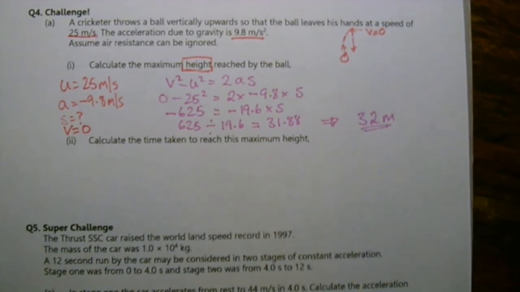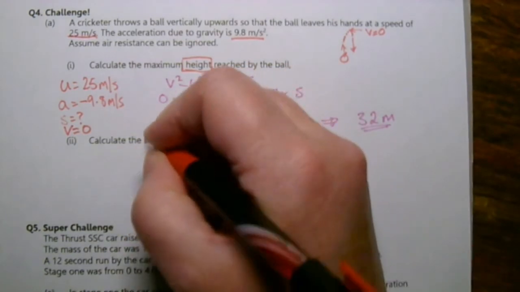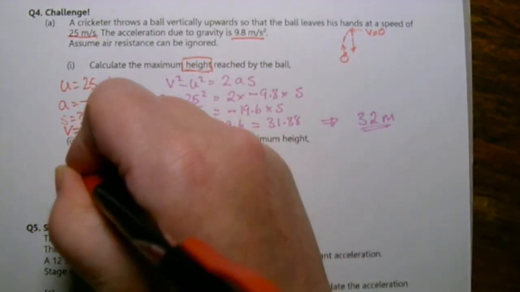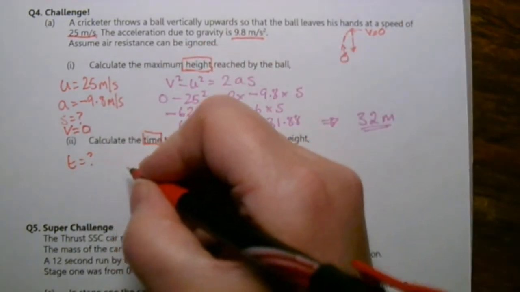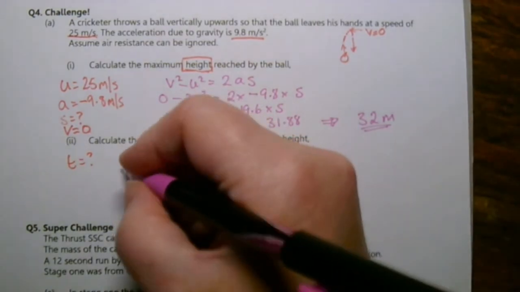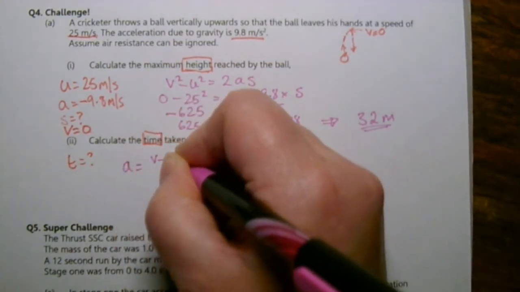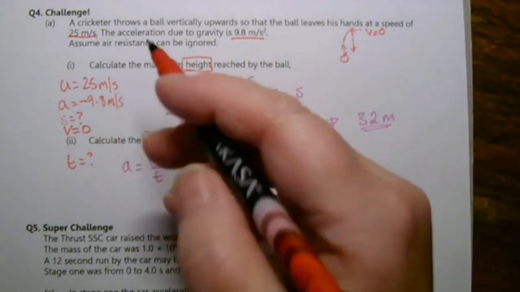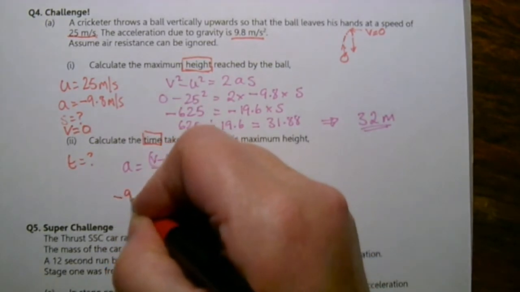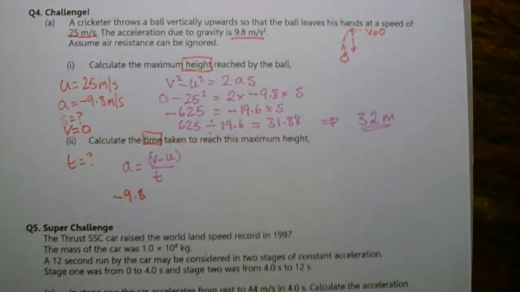Right, part 2. Calculate the time taken to reach this maximum height. Well, I have enough information for that already, so calculate the time. I've got v, I've got u, and I've got a. So I'm going to use the equation a equals v minus u over t. So the acceleration was minus 9.8. Oops, wrong colour pen.